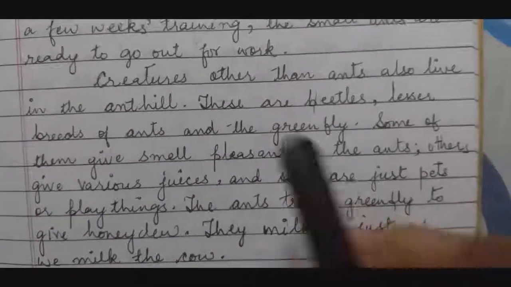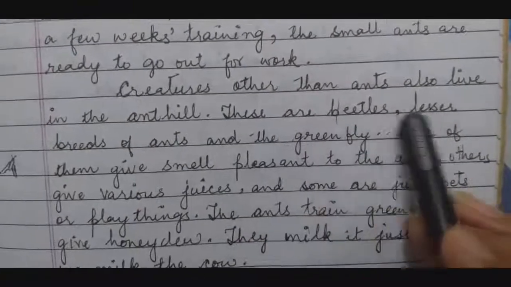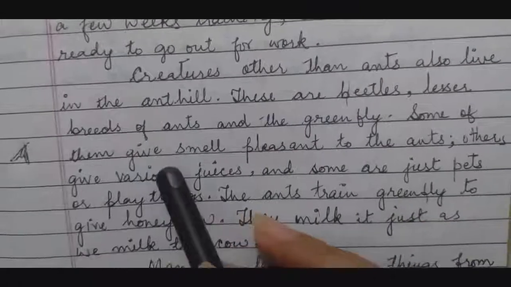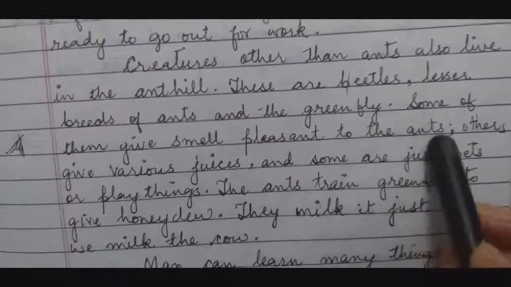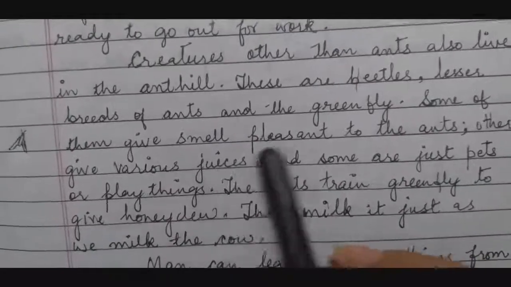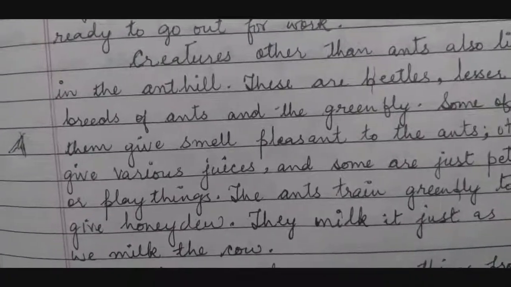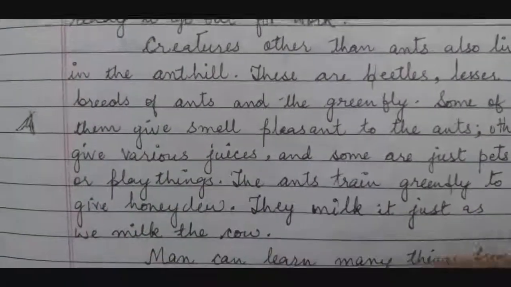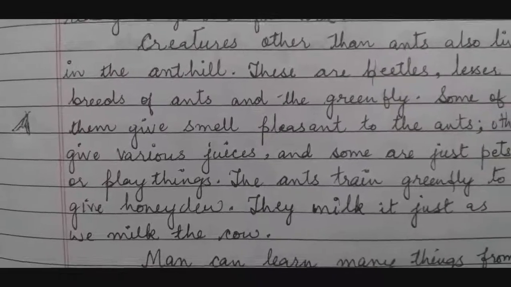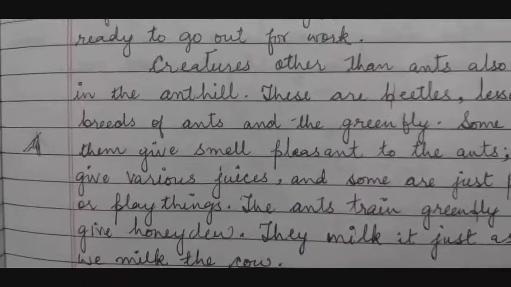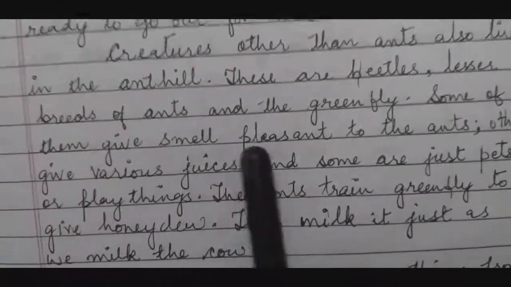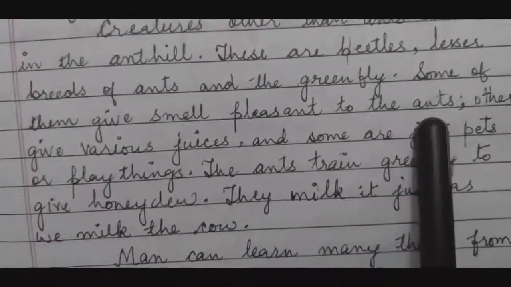Okay, so these are beetles, lesser breeds of ants, and the green fly. Some of them give a smell pleasant to the ants. Among these three, one insect gives a pleasant smell to the ants. So why do ants ask these insects to reside along with them in the anthill? Because they need some help or some profit from them.